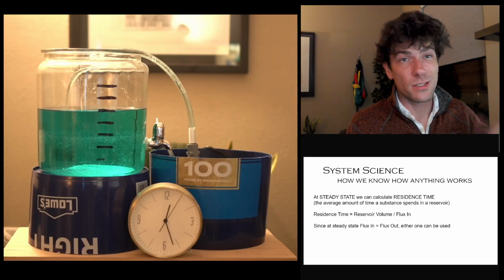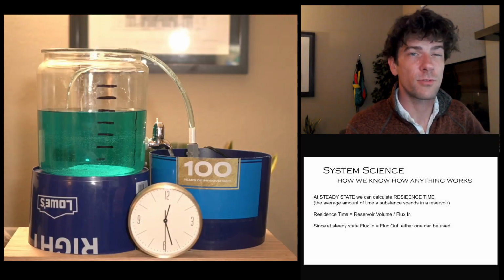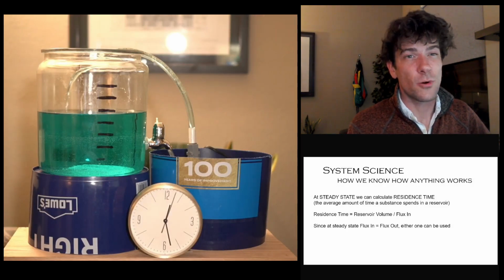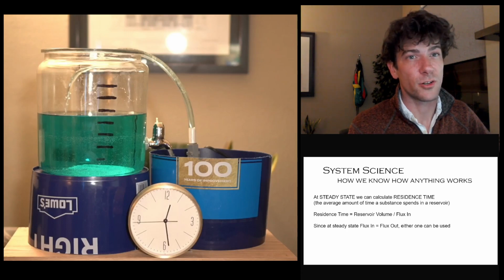As the water level decreases, the amount of pressure there decreases, and so the flow actually slows down. You'll notice that as the water level decreases, it starts going down slower. And eventually it'll stop going down at all, and that point will be around 4 liters.